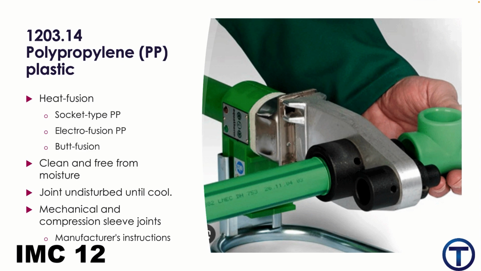And these joints likewise would need to be clean and free from moisture and left undisturbed until they have fully cooled to have a solid joint. Mechanical and compression sleeve joints are also an option. Follow the manufacturer's instructions.